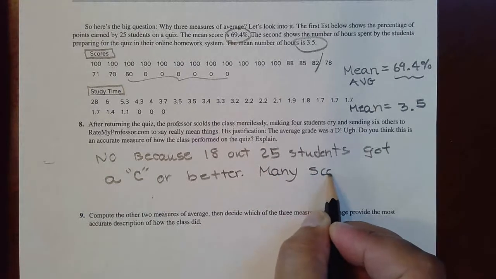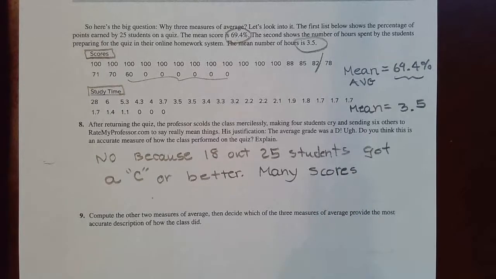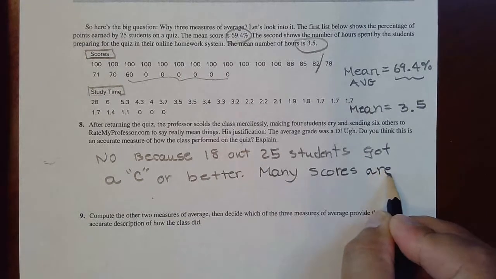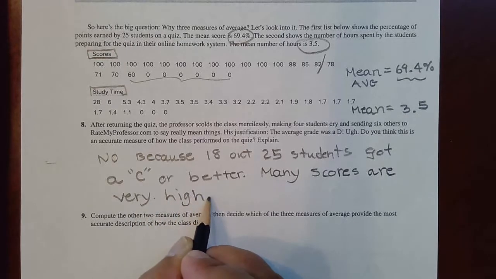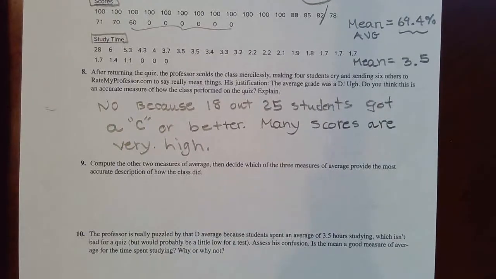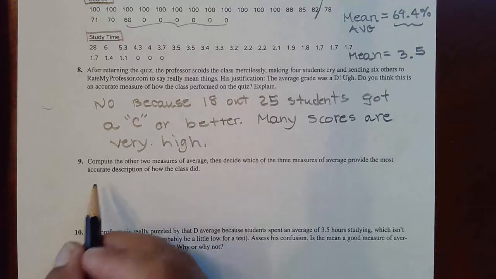So when somebody asks you to explain something, you're not just, like I said, robotically doing a calculation. You're analyzing what's right there before you and interpreting what you're seeing. Many scores are very high in this set. So that's how you would explain something like that. Now you're doing a computation in number 9. Compute the other 2 measures of average, then decide which of the 3 measures of average provide the most accurate description. And I'm going to stop it right here.